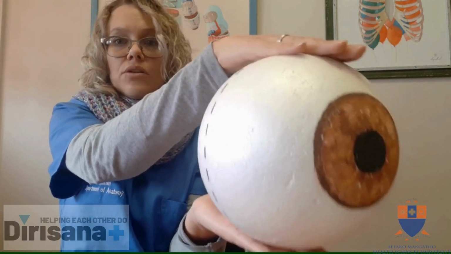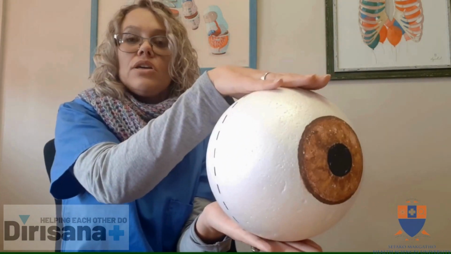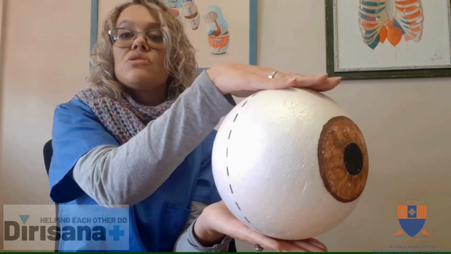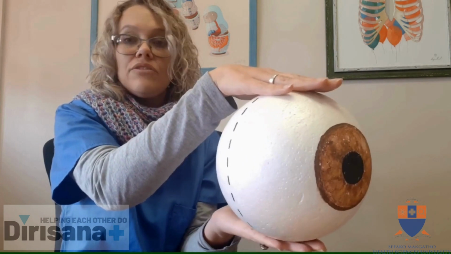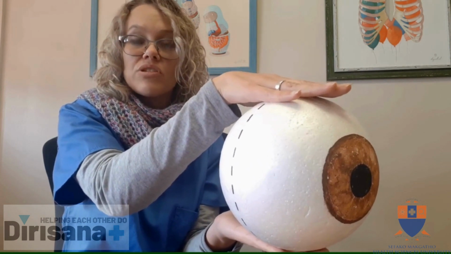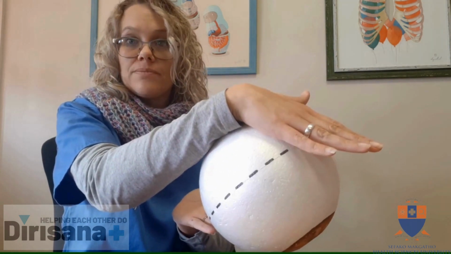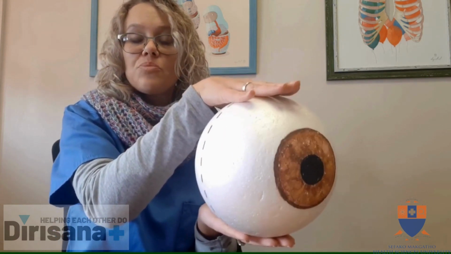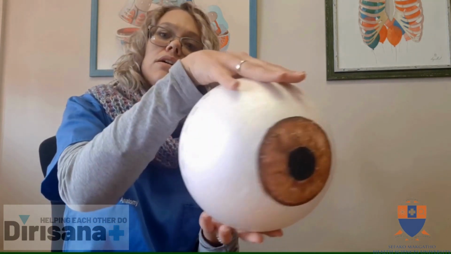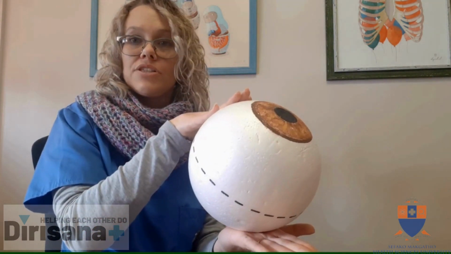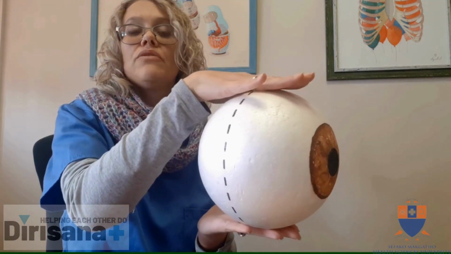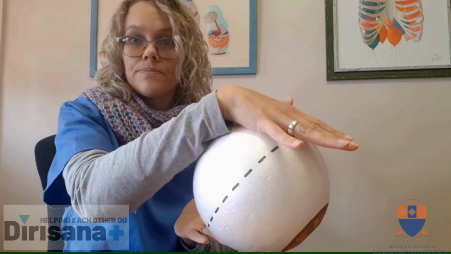So in this already abducted eye, your superior rectus will now solely be responsible for elevation, and inferior rectus will solely be responsible for depression. Okay, so to test for superior rectus, an already abducted eye, then elevation; inferior rectus, then depression.